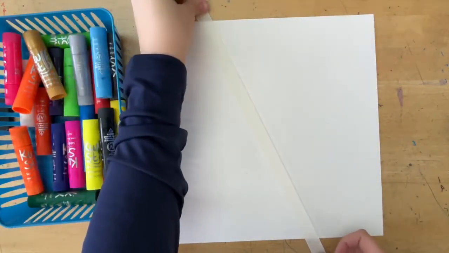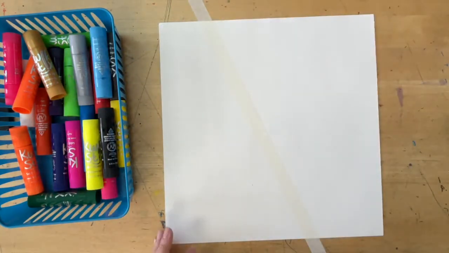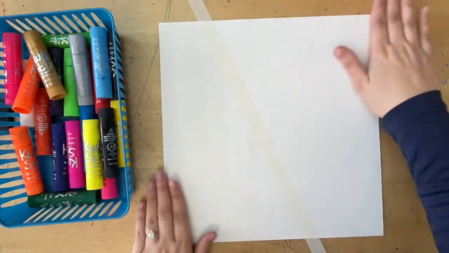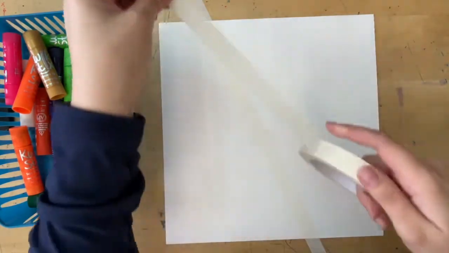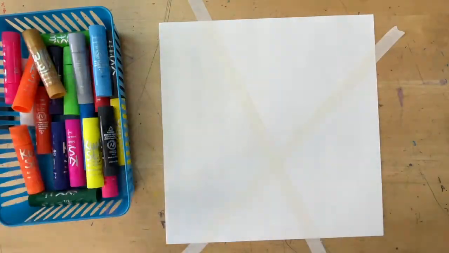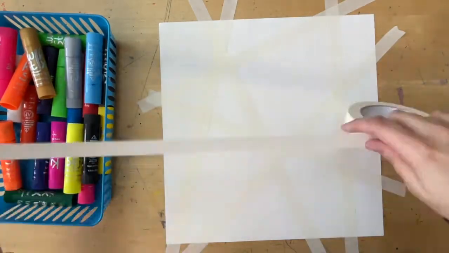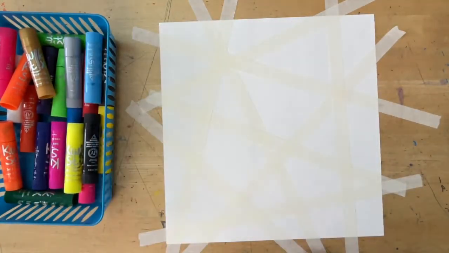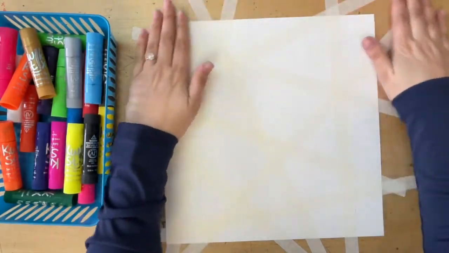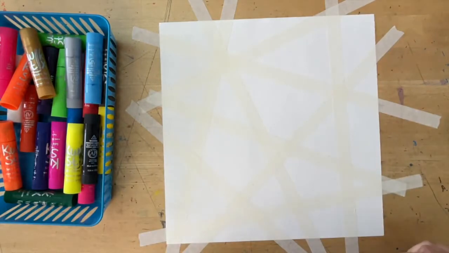So I'm gonna start my first one here. And what I'm actually doing is I'm taping it right to the table. This is fine, this will help it not move. So that's my first piece. I'm gonna do 10 total. Perfect, so I have them all balanced throughout my entire piece of paper. It's not going anywhere because it's taped to the table.